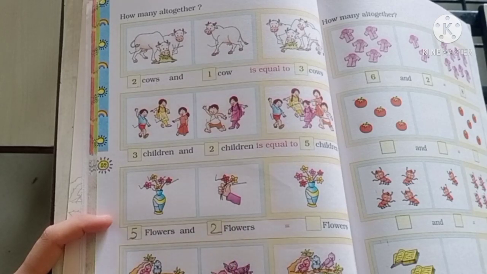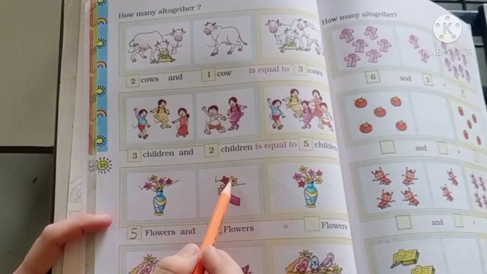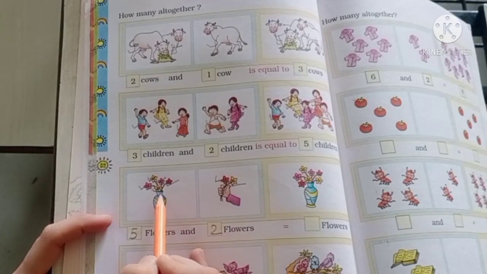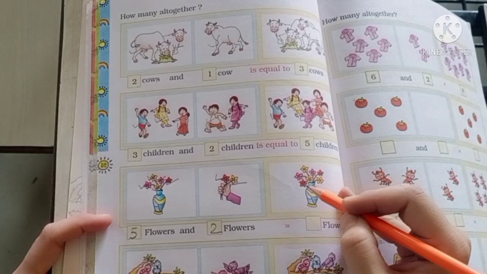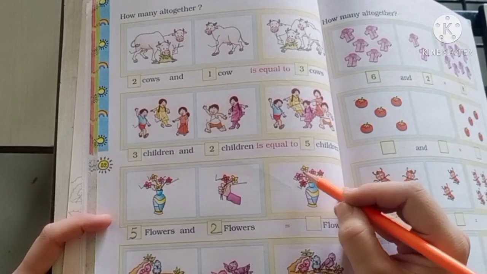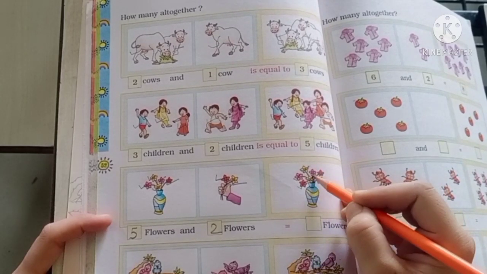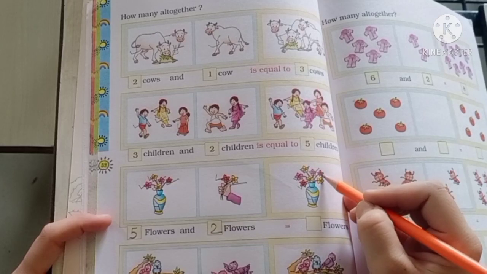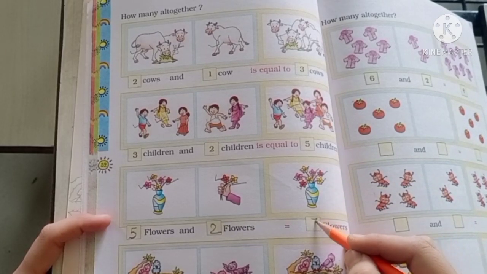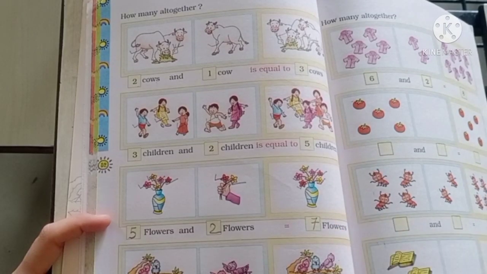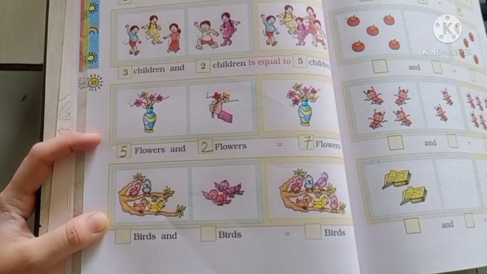Now if we are putting together, it means here 2 flowers, also we have to keep in this vase. So total how many flowers? So let's count 1, 2, 3, 4, 5, 6 and 7. How many flowers, students? Total 7 flowers. Are you getting it, students? समझ में आ रहा है ना?